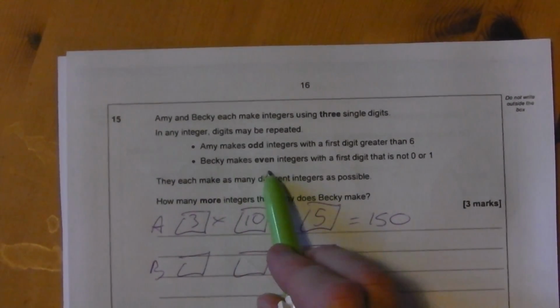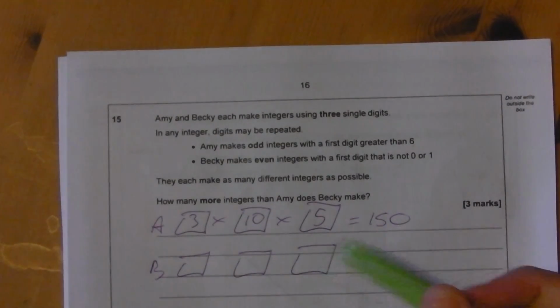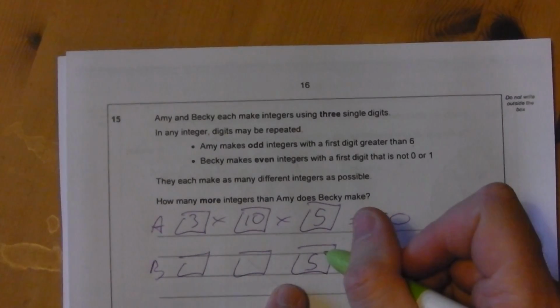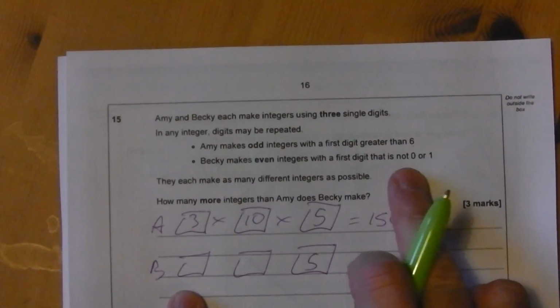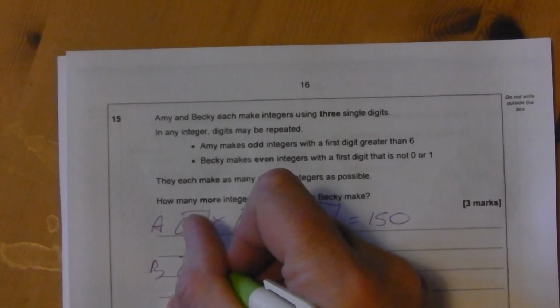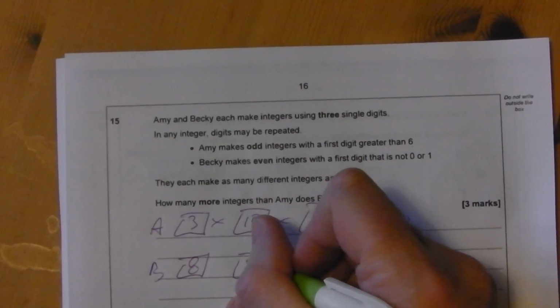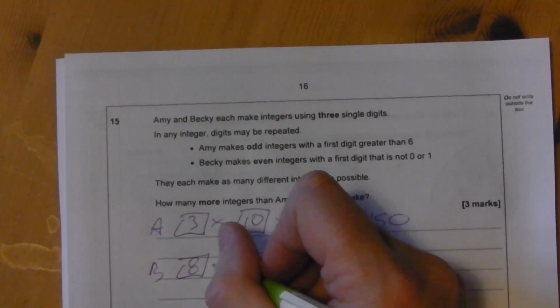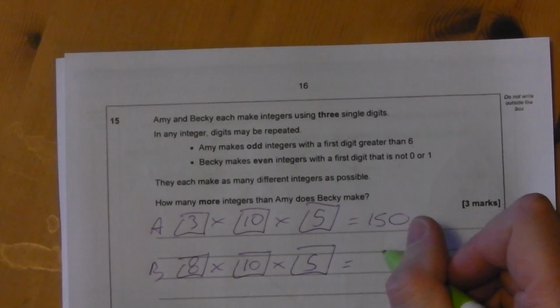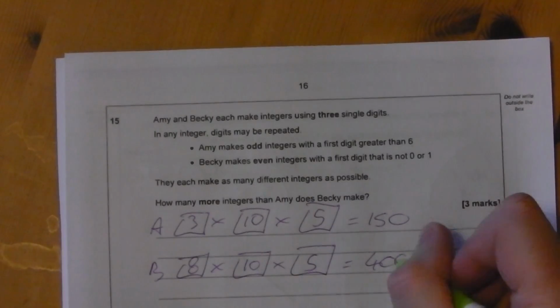The last one, Becky makes even integers with a first digit that is not 0 or 1. So evens, again, that has to be out of 5. First digit that is not 0 or 1, so that rules out 2 of them, which means we've got 8 choices for that one. And again, there's no restriction on that. So we do 8 times 10 times 5, and that's going to give me 400.